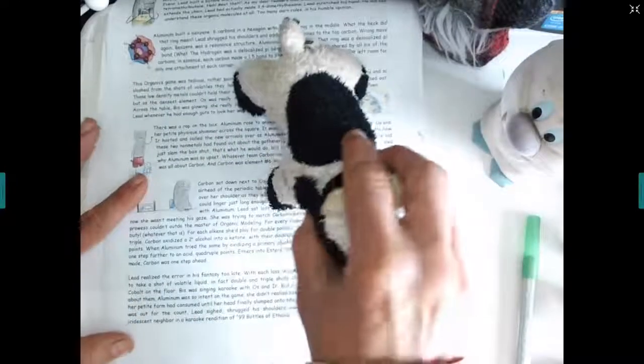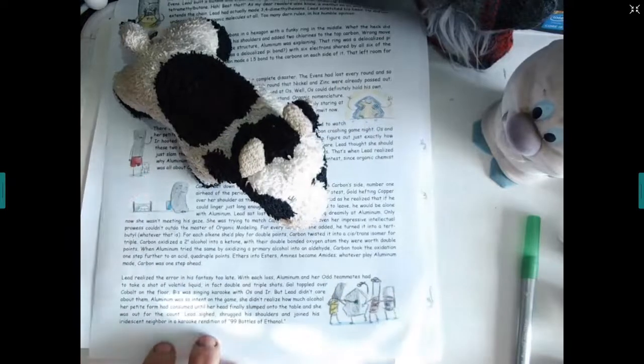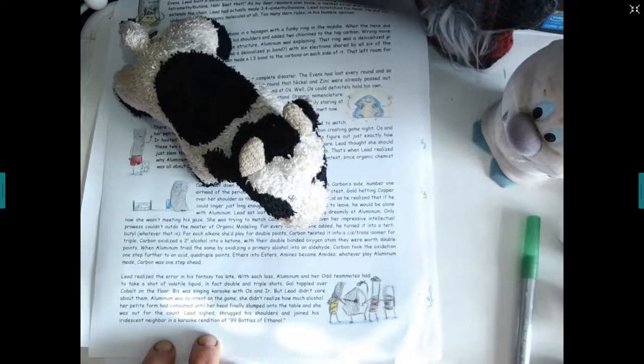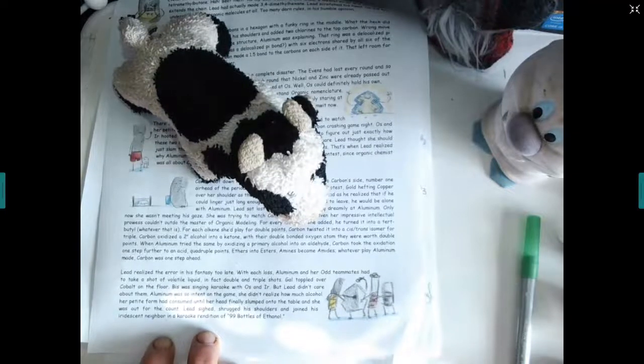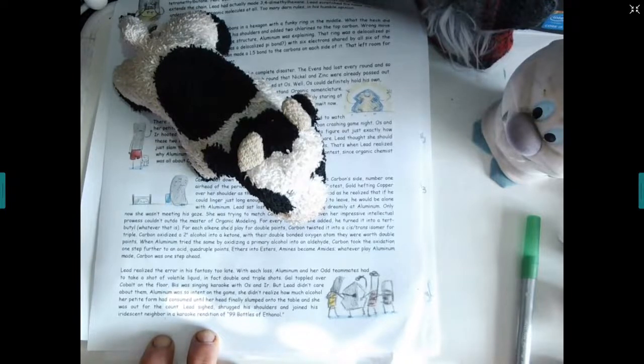Lead realized the error in his fantasy too late. Aluminum and her odd teammates had to take a shot of volatile liquids, in fact, double and triple shots. Gal toppled over Cobalt on the floor. Biz was singing karaoke with Oz, but Lead didn't care about them. Aluminum was so intent on the game, she didn't realize how much alcohol her petite form had consumed until her head finally slumped onto the table and she was out for the count.